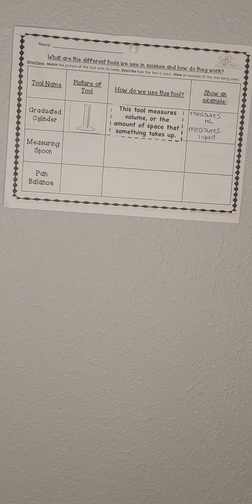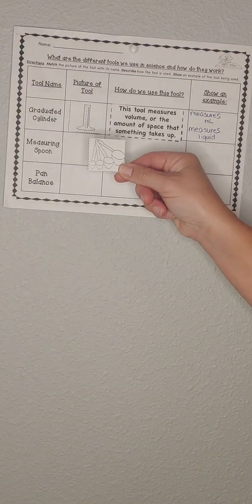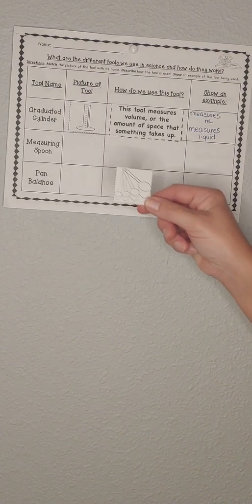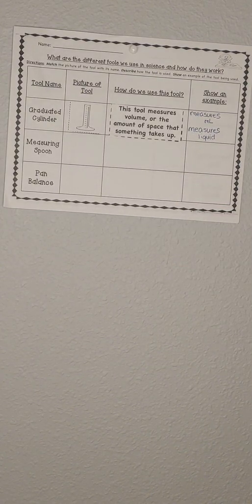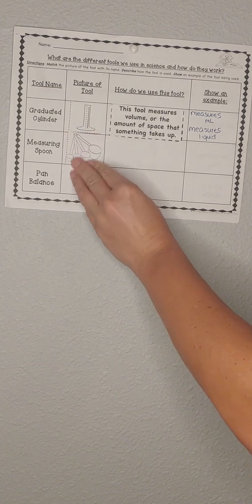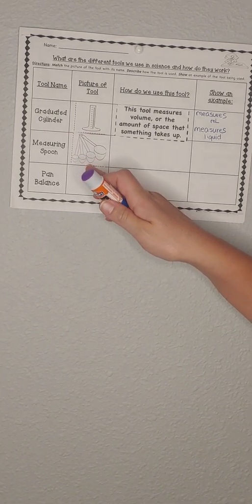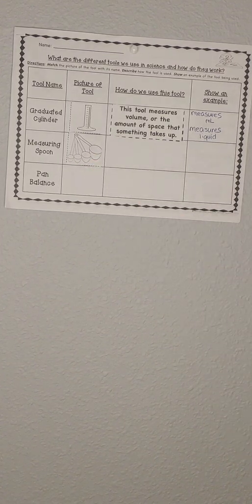The next tool that a scientist uses are measuring spoons, and you might recognize this tool because your mom or dad or grandma might have these in their kitchen. We use these to measure small amounts of different types of ingredients when we're cooking, and scientists use it if they're going to measure different types of solutions. Okay, so this would be the measuring spoons. They come in different sizes.